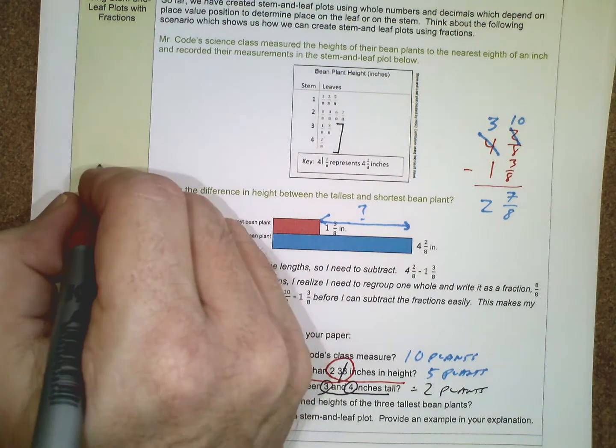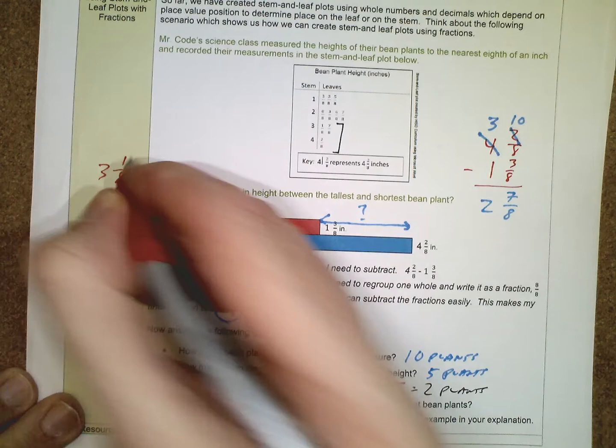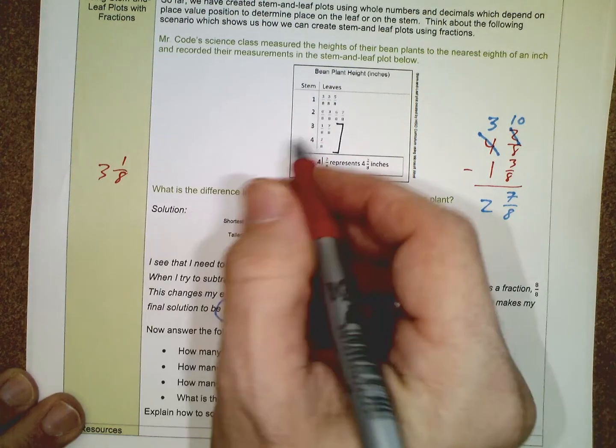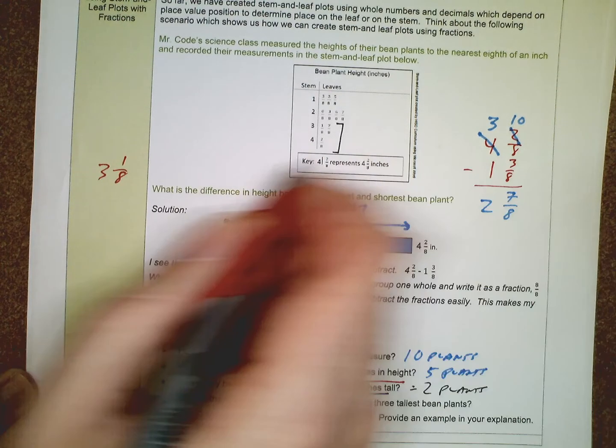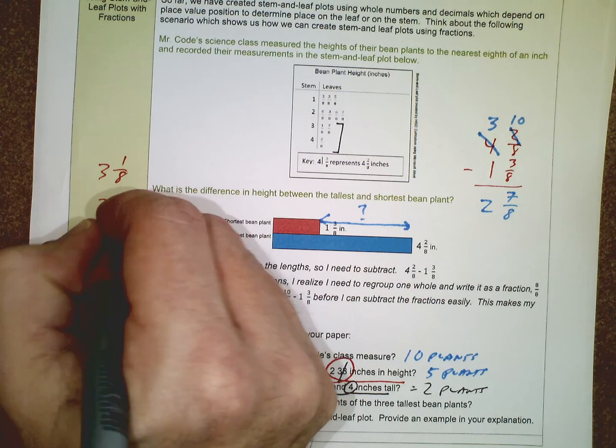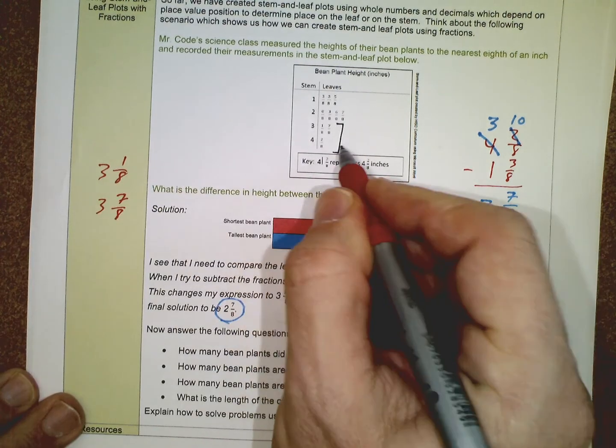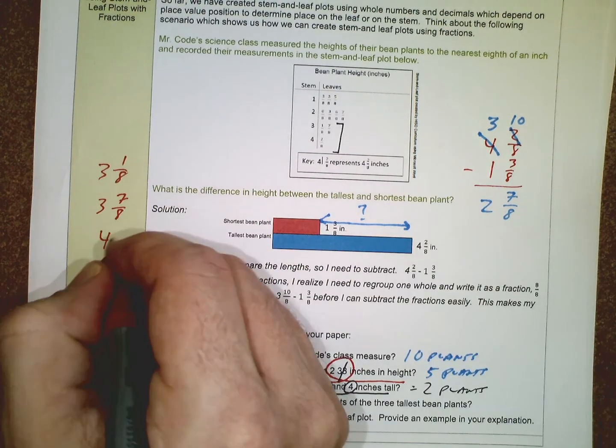All right. So what we're going to do now is add these up. Okay, lo que vamos a hacer es sumar eso. Tenemos 3 y 1/8. Okay, we have 3 and 1/8. Then we have 3 y 7/8, 3 and 7/8. And then we have 4 and 2/8, 4 y 2 octavos. Y vamos a sumar. We're going to add these up.